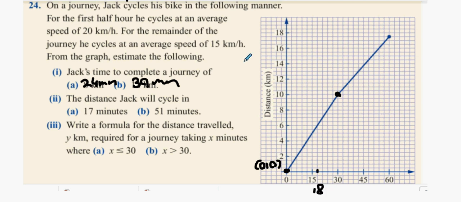So you want to go close to 18, but not too close to 18. And it's a rough estimate at best. I'd say 5.5 kilometers, roughly. It's okay if you're slightly off. I'd say halfway between 5 and 6.